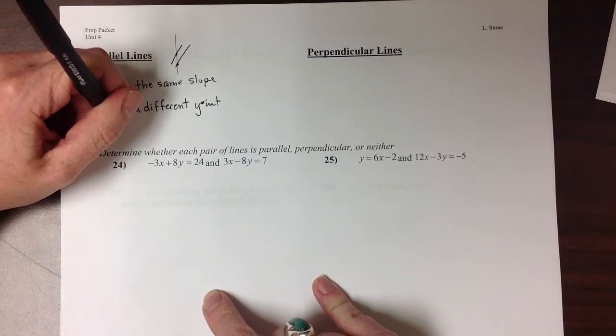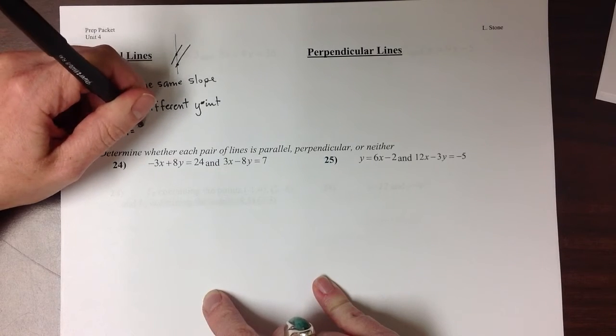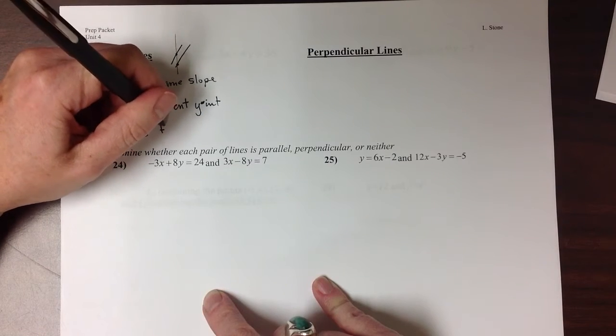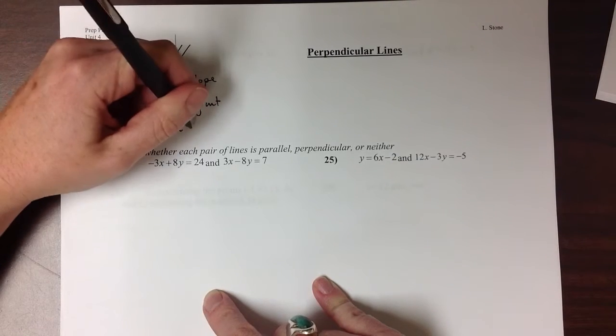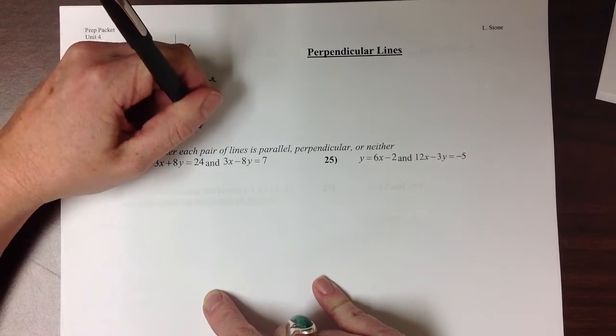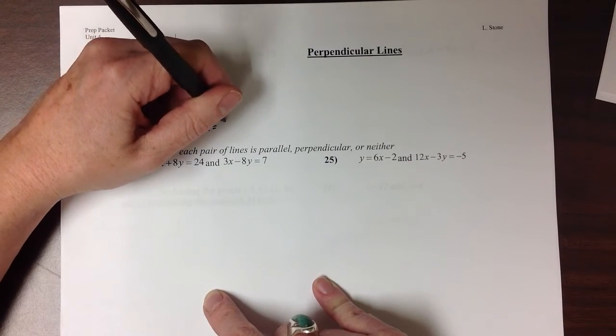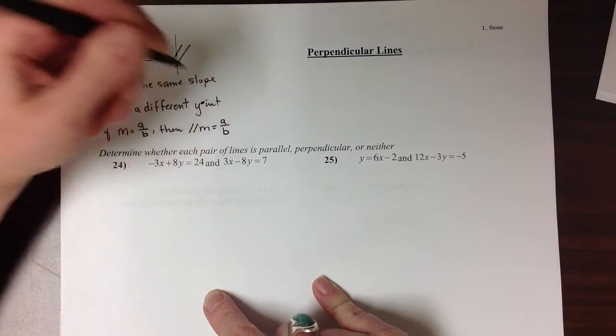If m is equal to a over b, then the line that is parallel to m is also going to have a slope of a over b.